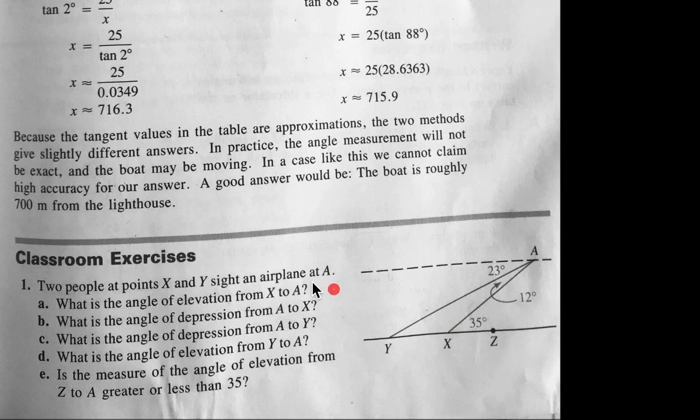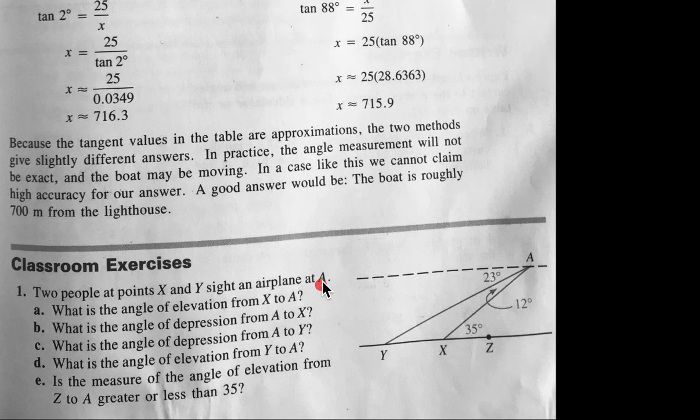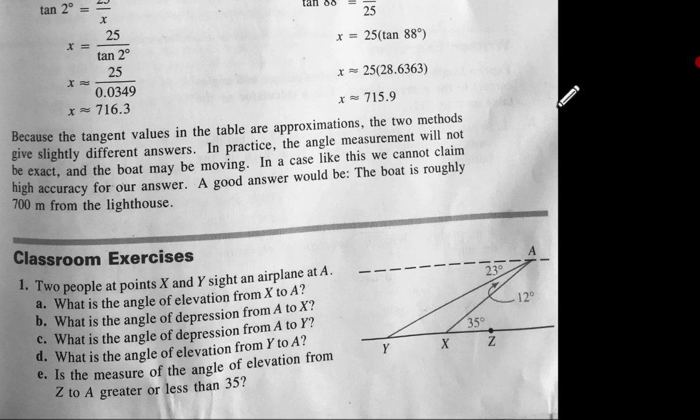So it would be 35 degrees. It's 35 degrees, the angle of elevation, because it's going up from X to A. What is the angle of depression from A to X? Well, it's going down, and it's actually this right here. I'm going to erase this after I do this. This is the angle of depression.